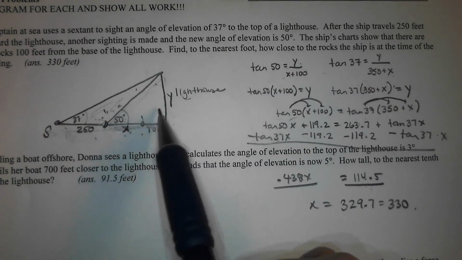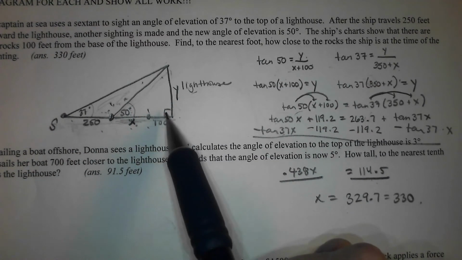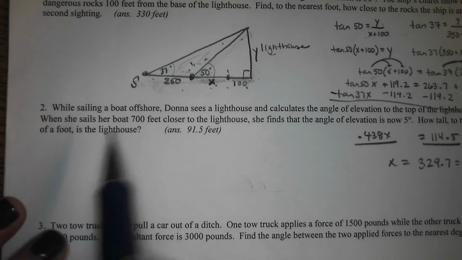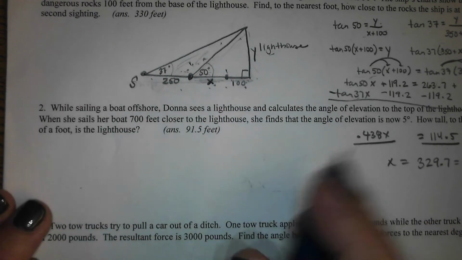I did say that too, but now that I'm looking at it, I think it's fine either way. So let me do this one just to be sure. I'll do this one the old way. I'll set it up. I'm not going to go through it the whole way.